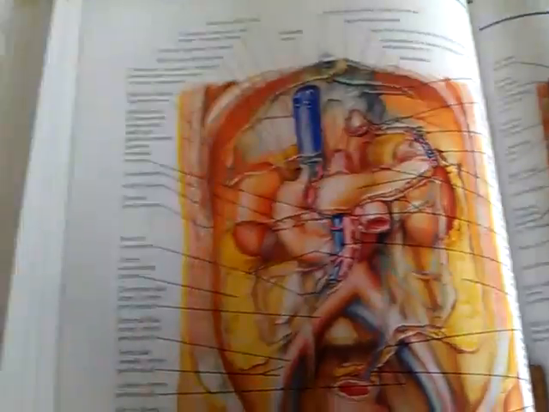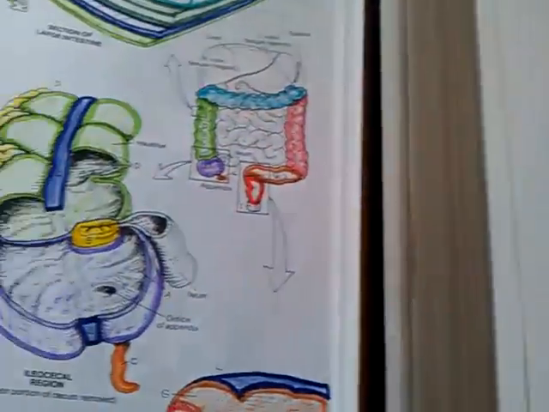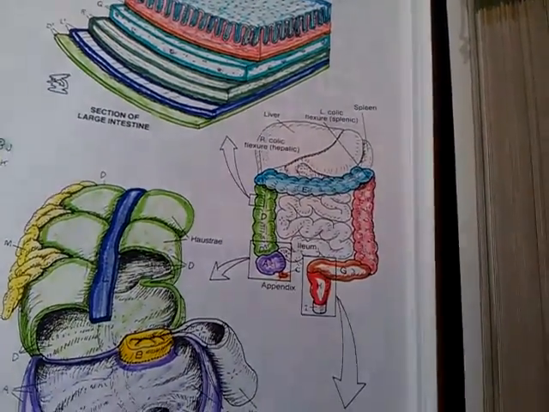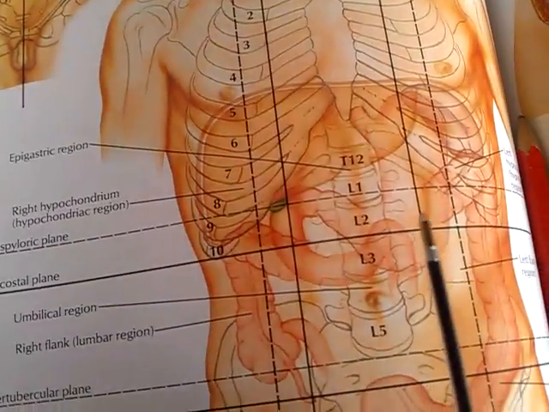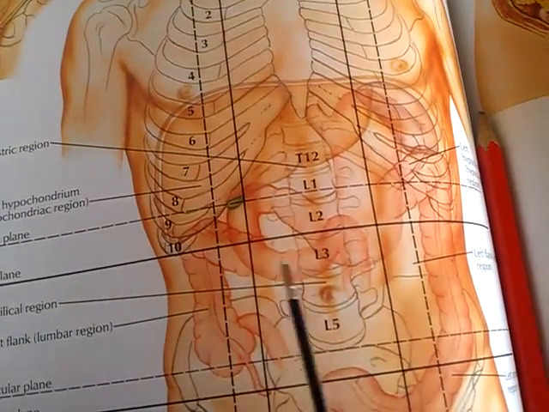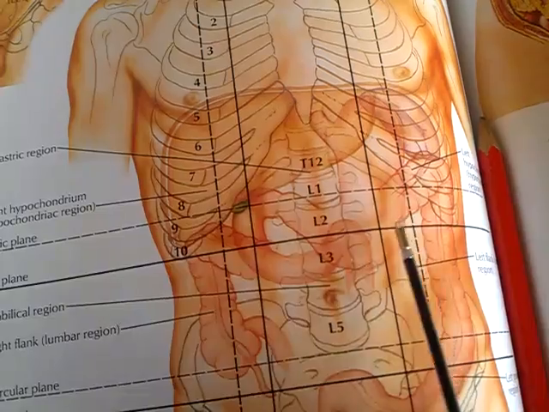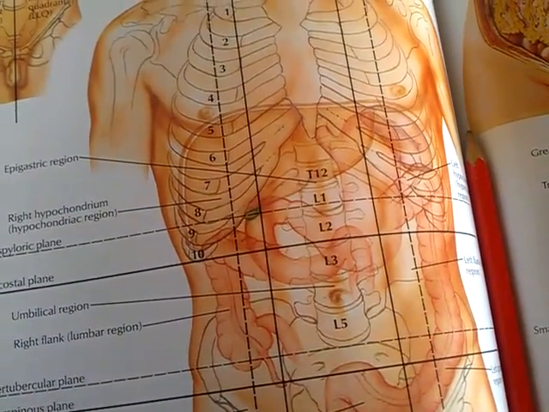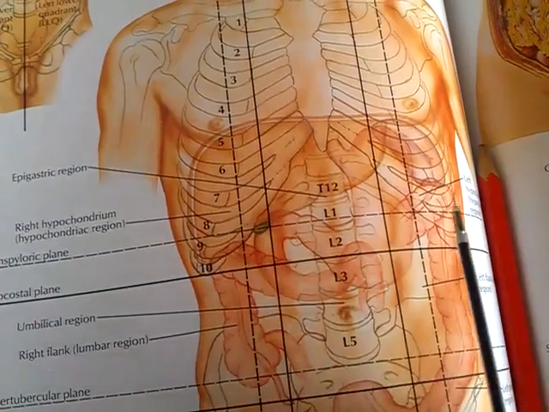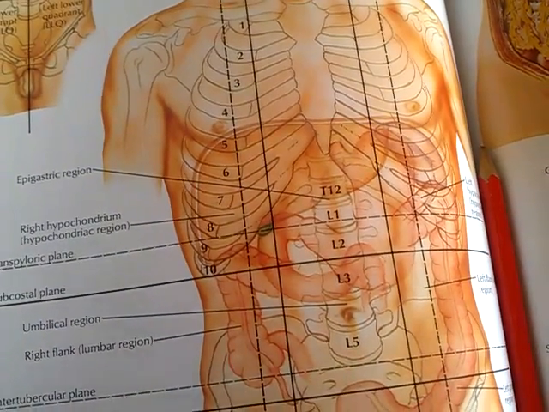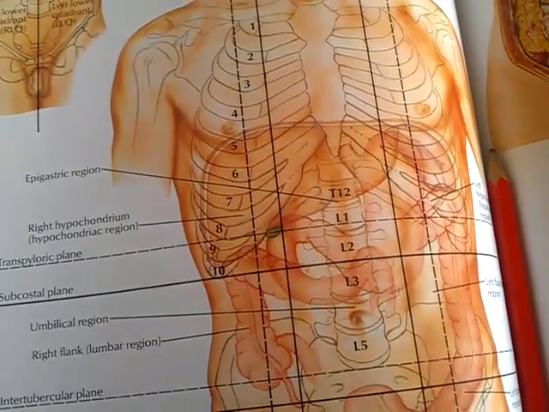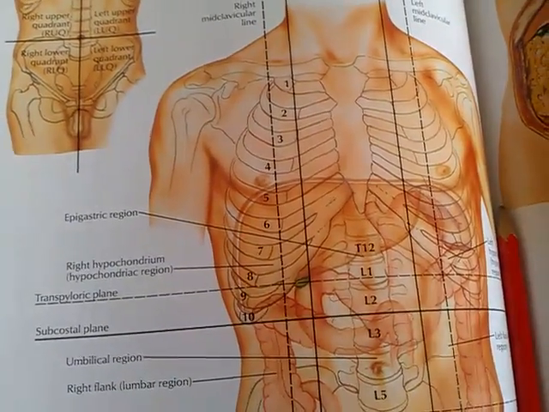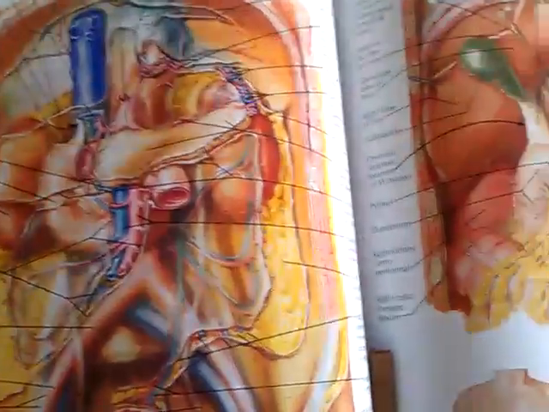Next we have the transverse colon. It lies in the umbilical region here. It extends from the right colic flexure to the left colic flexure and is intraperitoneal, attached to the dorsal abdominal wall by the transverse mesocolon.